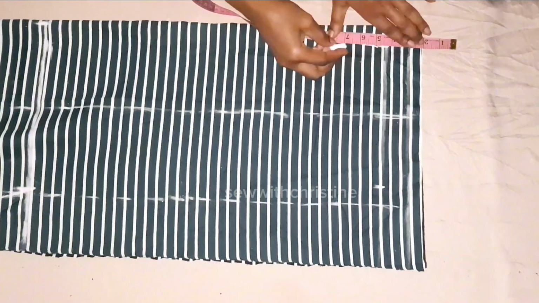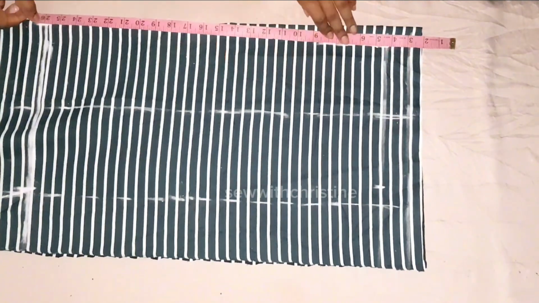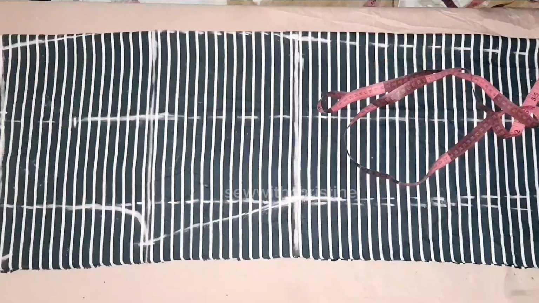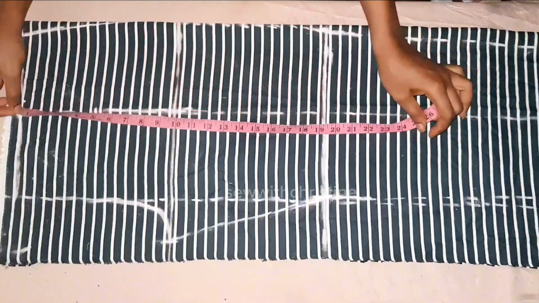After drawing the line at the side of the pants, I'm going to go to the center front and do likewise, joining the part that I have marked, that is the 9 inches, to the knee circumference.